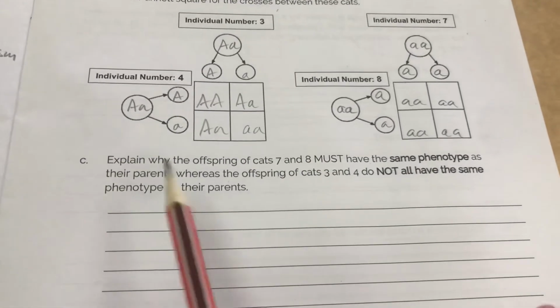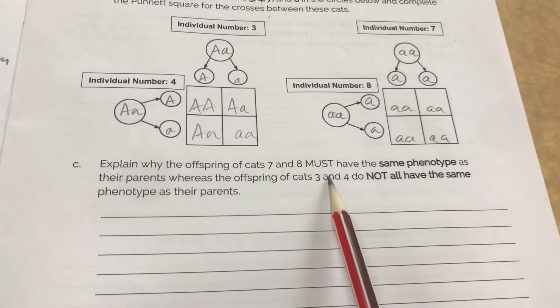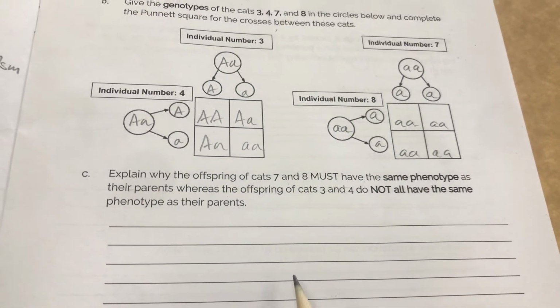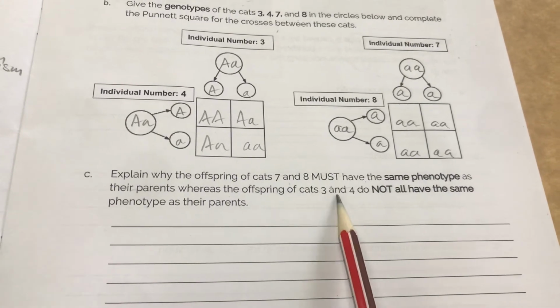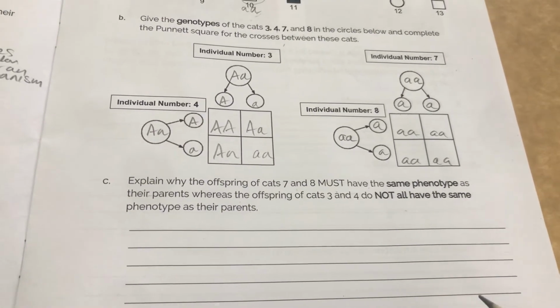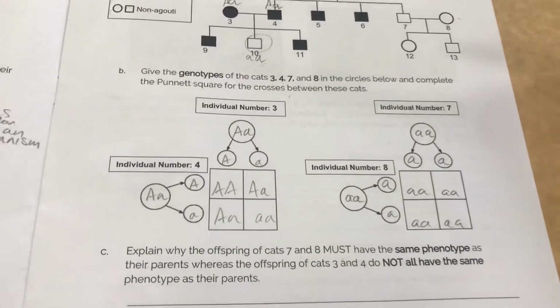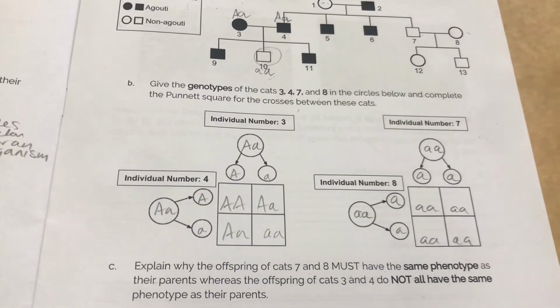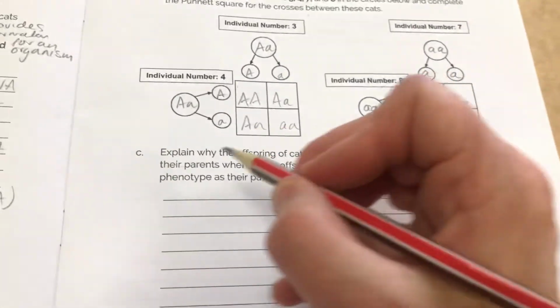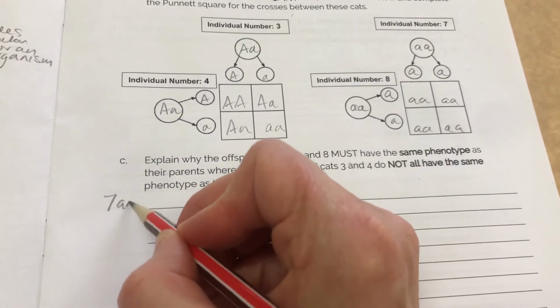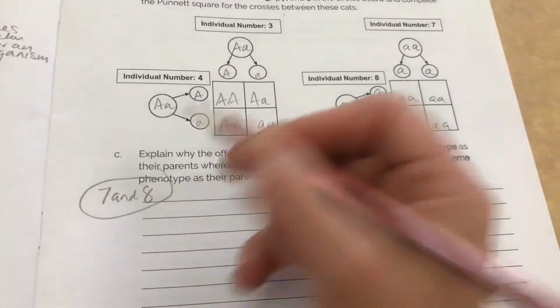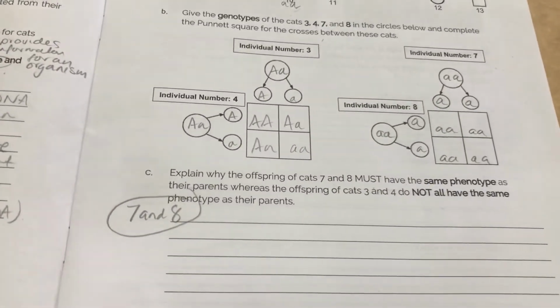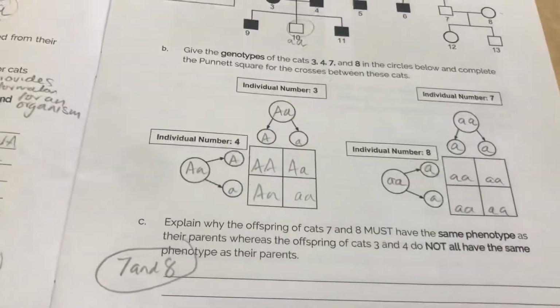Now we have to explain why the offspring of 7 and 8 must have the same phenotype as their parents, whereas the offspring of 3 and 4 do not all have the same phenotype. And I've kind of gone through that in my head with my thinking here. So what I need to say for 7 and 8, and I need to label 7 and 8, so there was a few students who still think that I'm a mind reader. You must tell me who you're talking about, otherwise I can't read your mind.